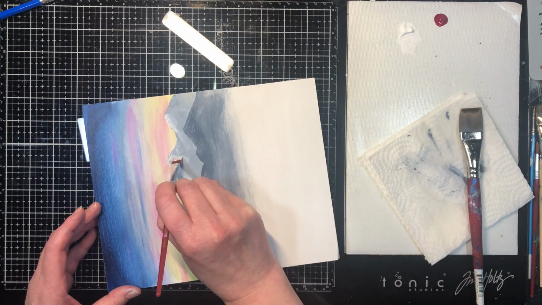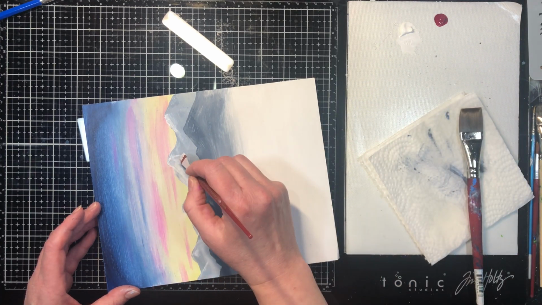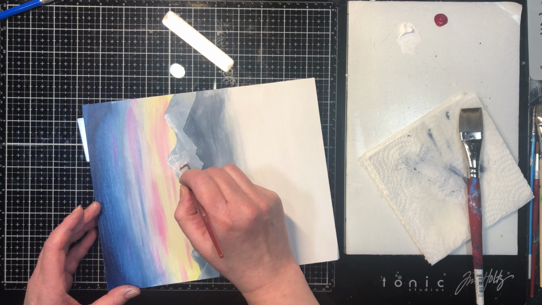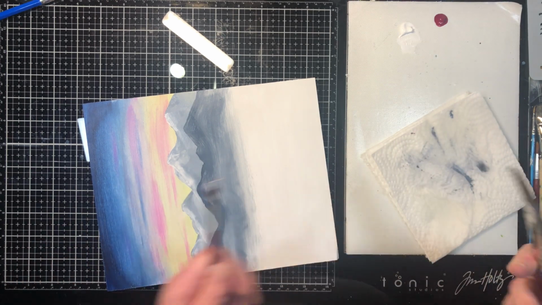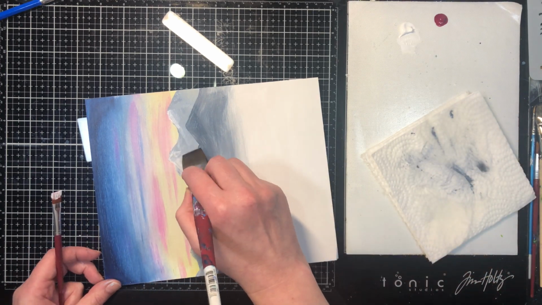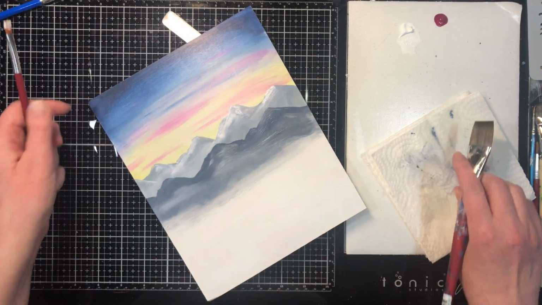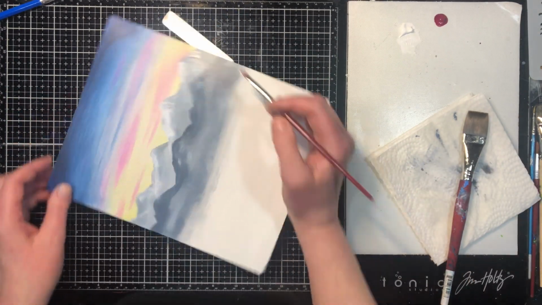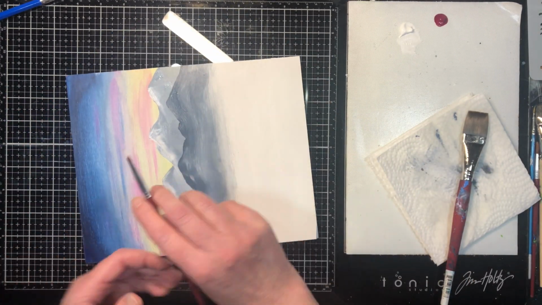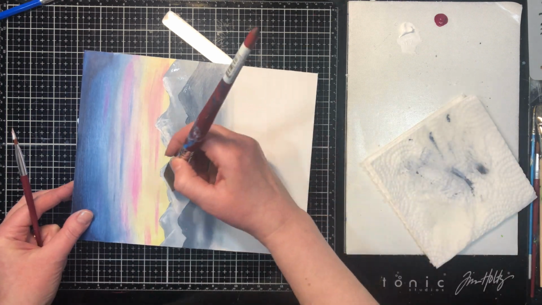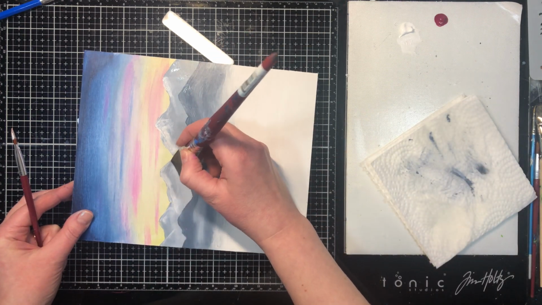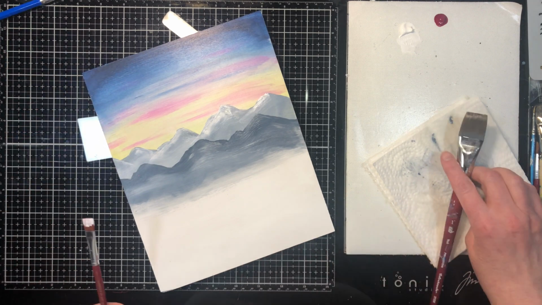And I'm just kind of putting a little bit of angle, like there's a ridge here on the side of that mountain. And these mountains are far away, so you're not going to get a ton of detail from them. I want to put a tiny bit of snow here, but I don't want it as bright as the other side. And I want to soften that line there.